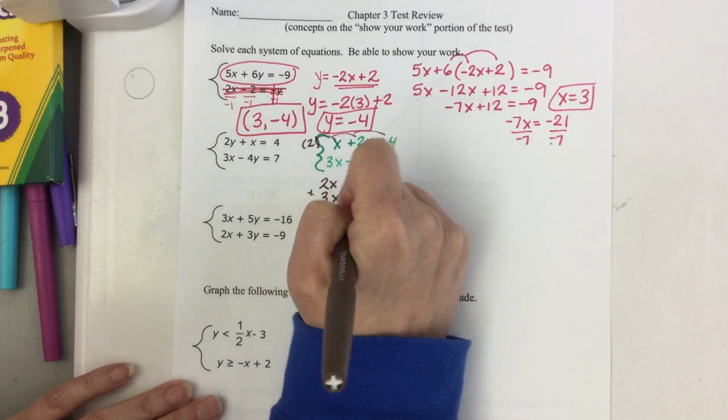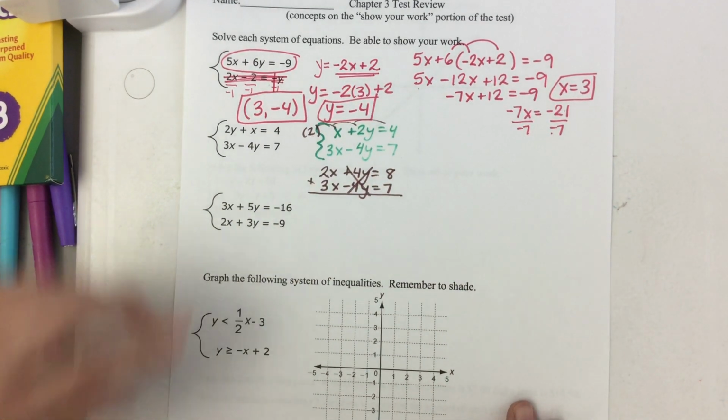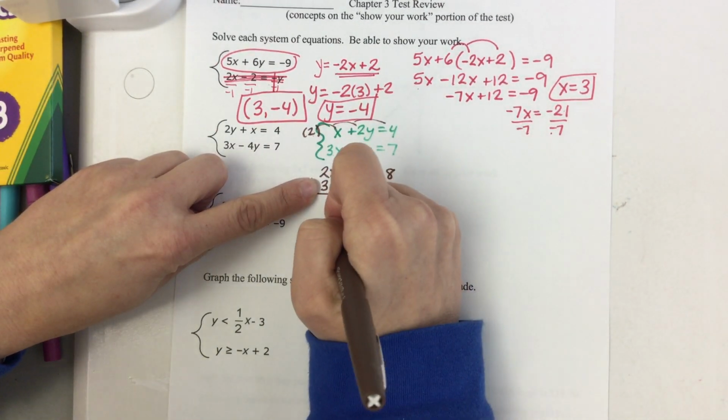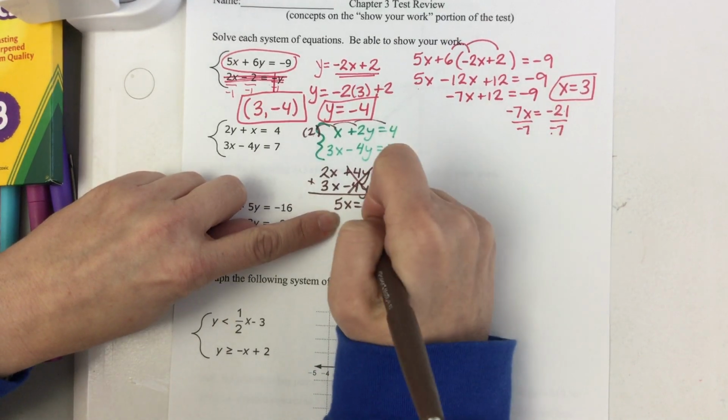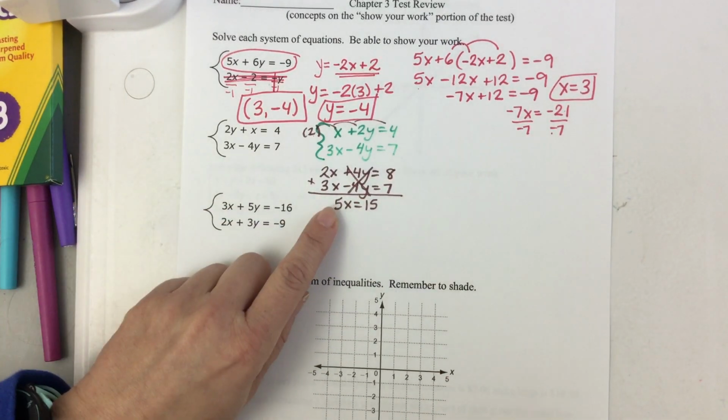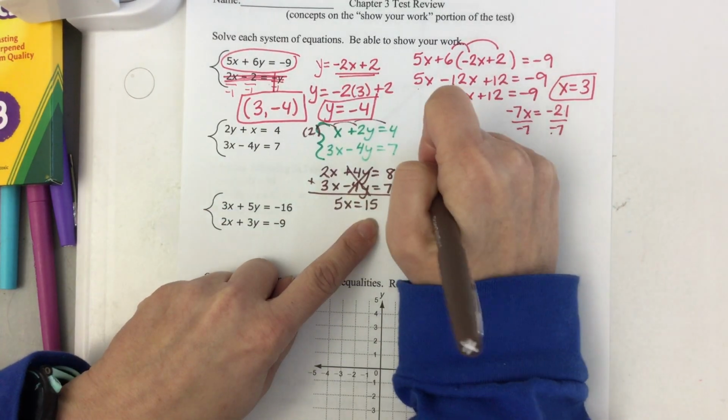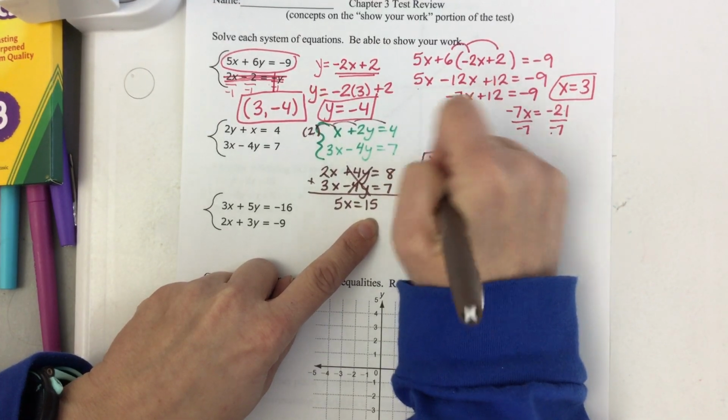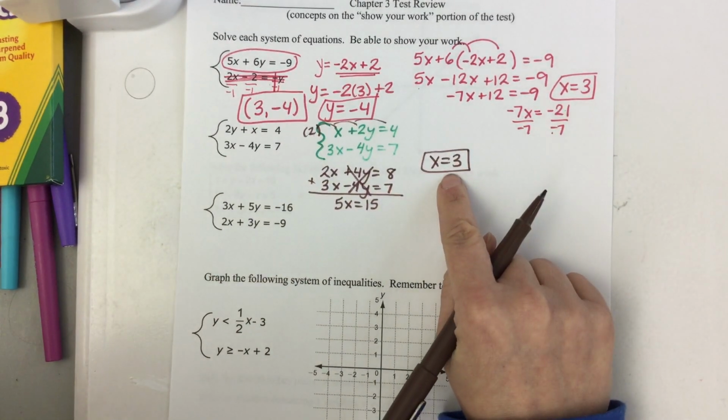When I add them together, I eliminate the y's. 2x plus 3x is 5x. 8 plus 7 is 15. If I divide by 5, 15 divided by 5 is 3. So I know that x is really a 3.